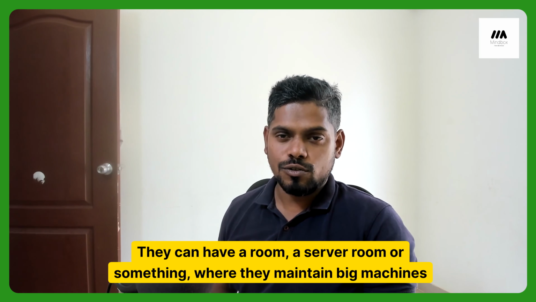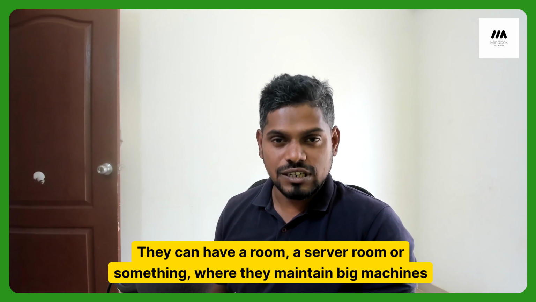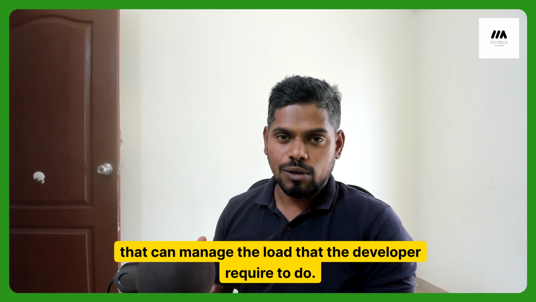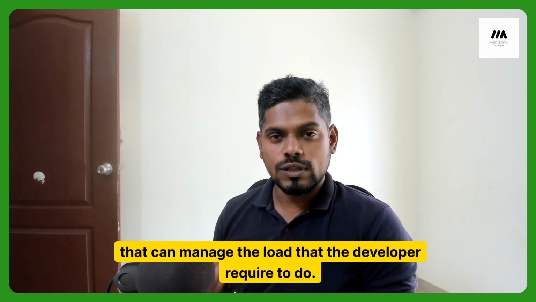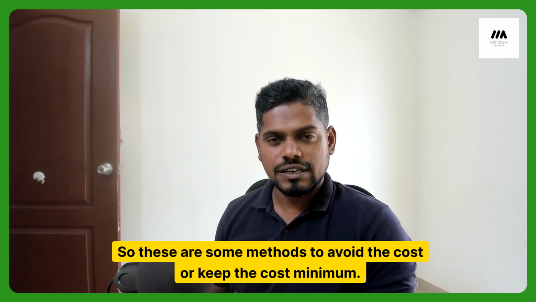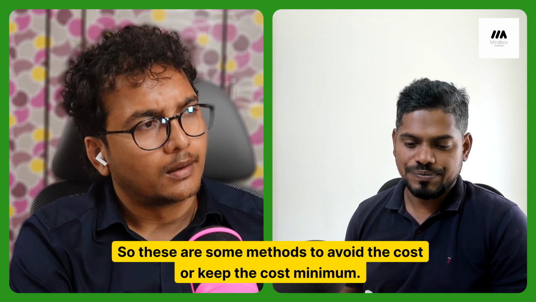They can have a server room where they maintain big machines that can manage the load that developers require to do their development activities. So these are some methods to avoid the cost or keep the cost minimum.